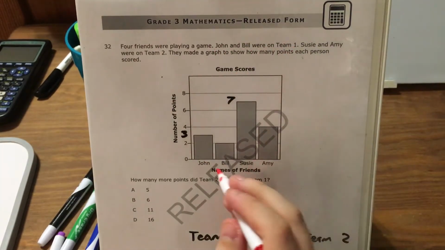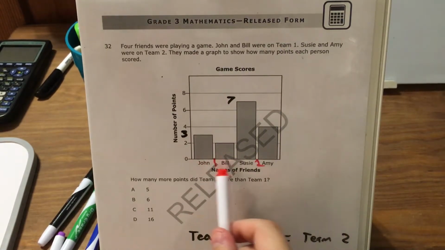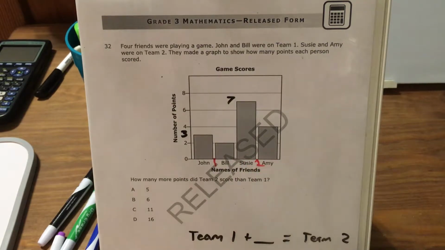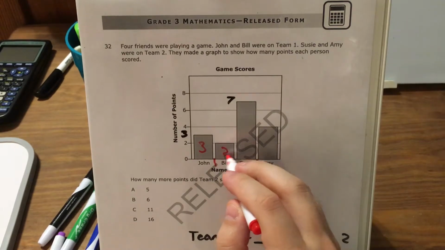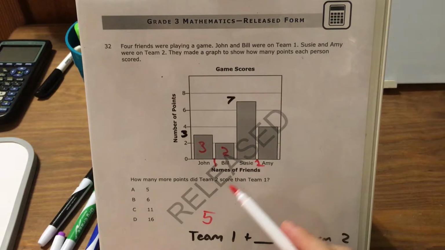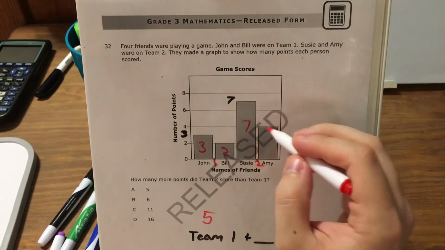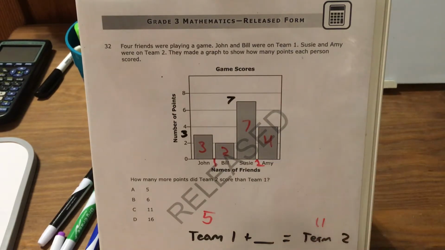So John and Bill were on Team 1. Susie and Amy are on Team 2. I need to figure out how many total points Team 1 got and how many total points Team 2 got. So for Team 1, John got 3, Bill got 2, so their total, 3 plus 2, is going to be 5. I'm just going to plug that into this little equation down here that I have with the scores of my two teams. Susie got 7. Amy got 4. 7 plus 4 gives us 11. So now I know that 5 plus something equals 11.